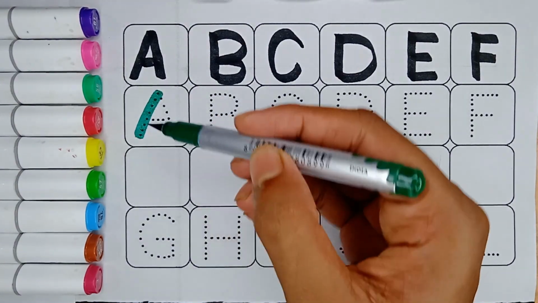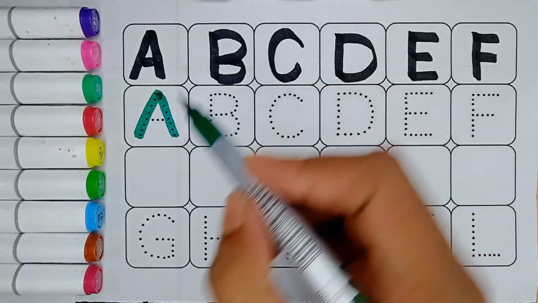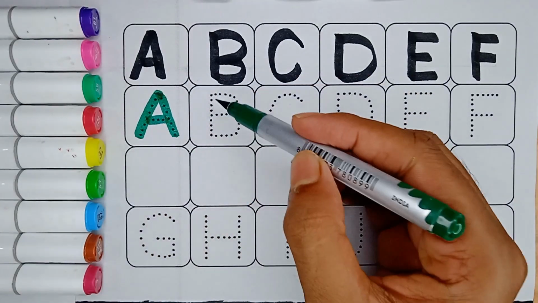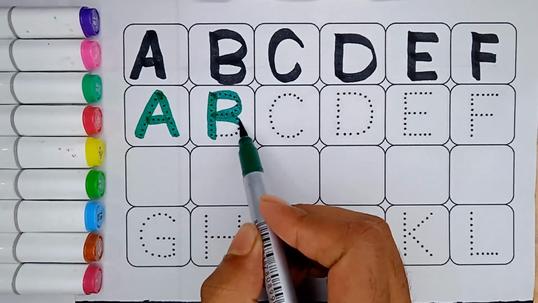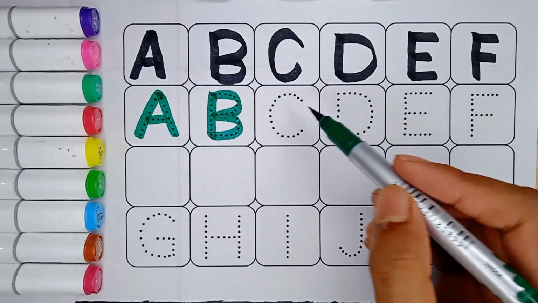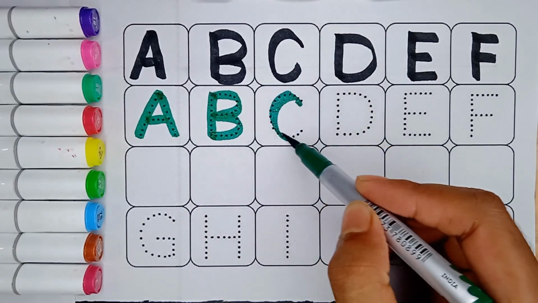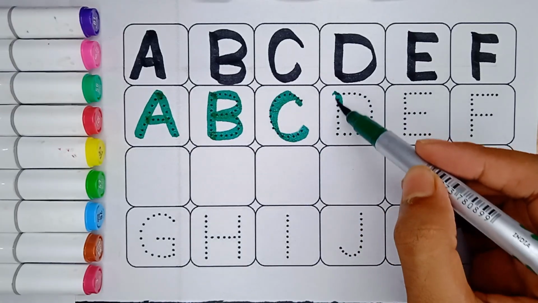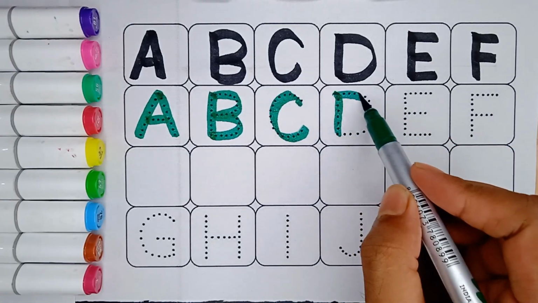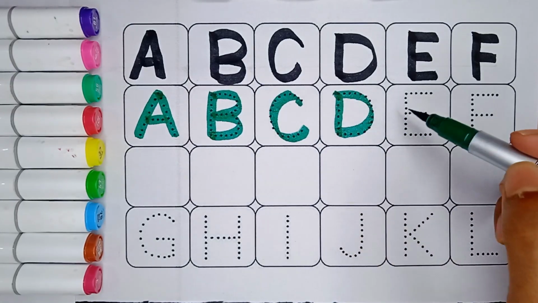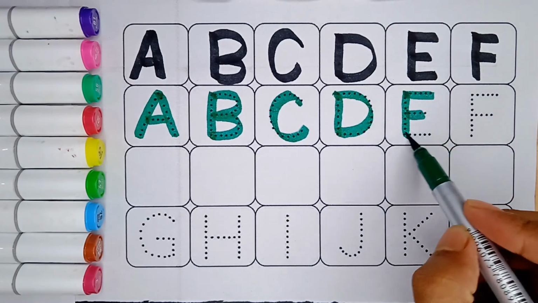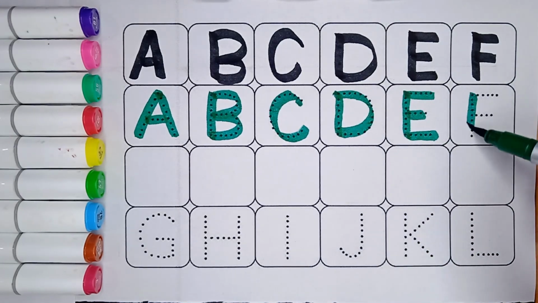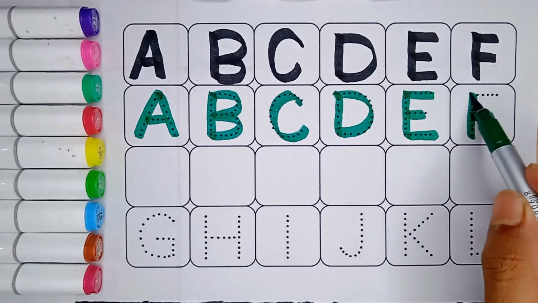Green color. Letter A. A is for aeroplane. Letter B. B is for ball. Letter C. C is for car. Letter D. D is for darling. Letter E. E is for eat. Letter F. F is for fish.